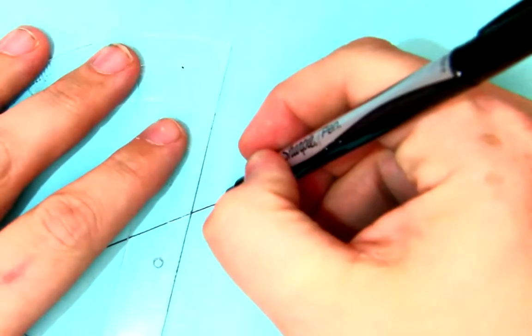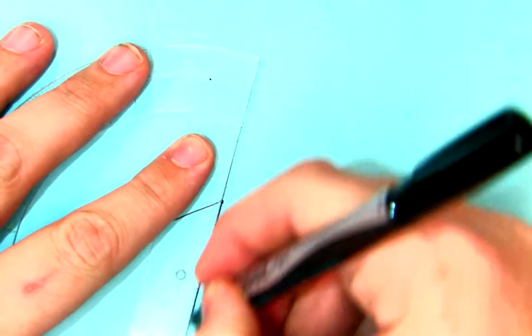Remember, your paper is not taped to the desk. You can move it however you want to.